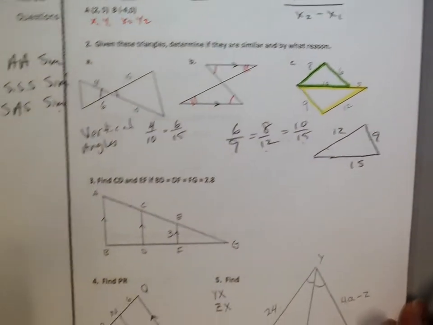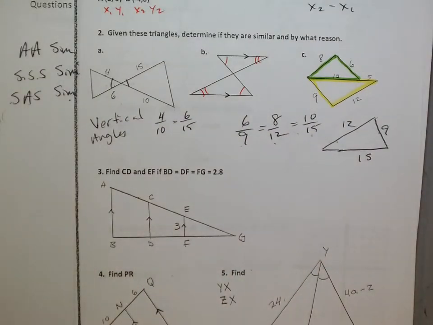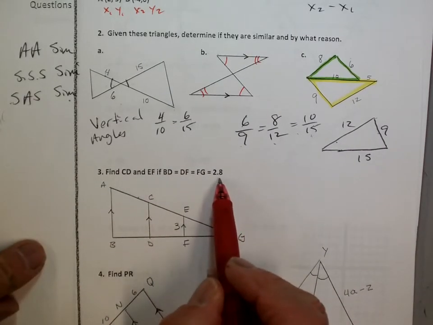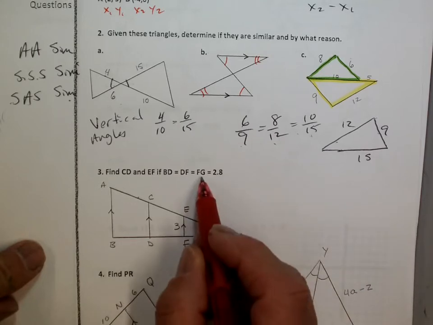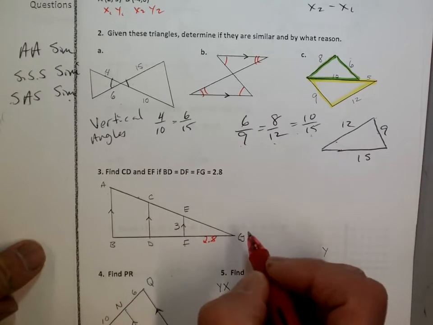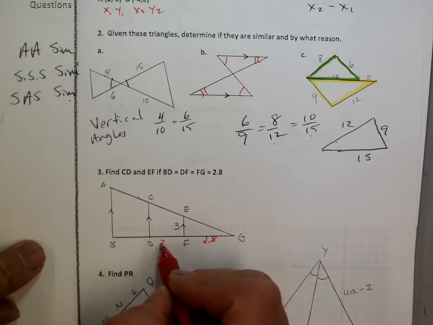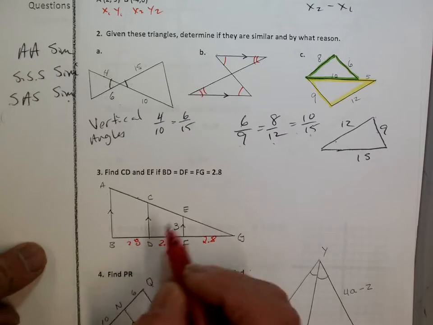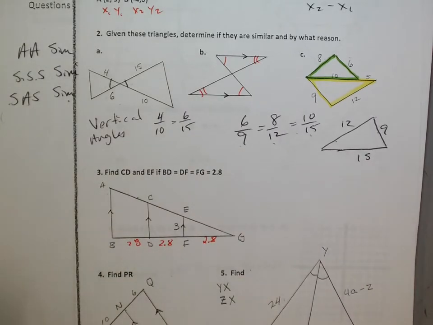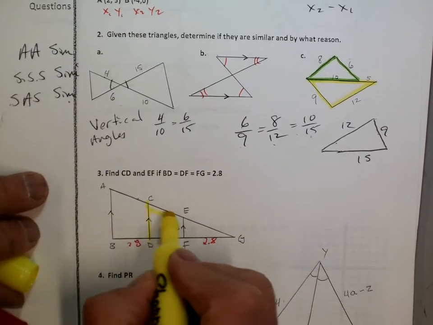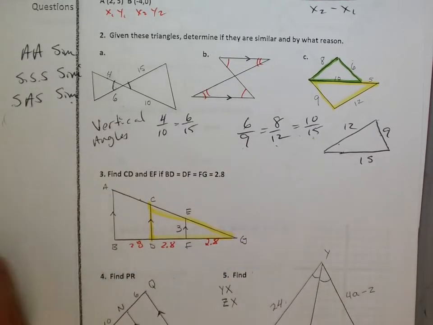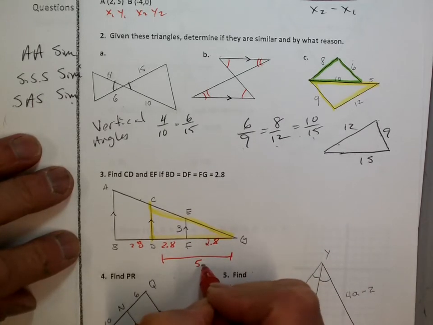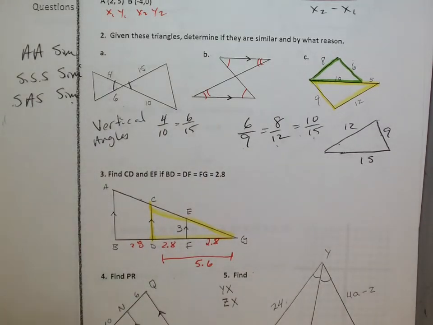Okay. 3. I'm going to set you up, and you guys can do this. So they're all 2.8. So FG 2.8, DE 2.8, and BD 2.8. So the way to do this one is to look for similar triangles. I have a little triangle and also have a medium triangle, okay? And the length of the medium triangle happens to be 5.6. And then I have a big triangle.